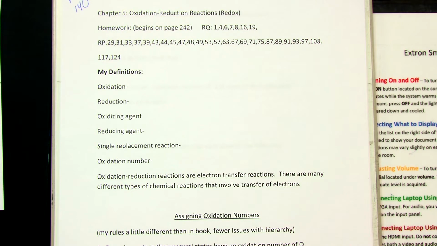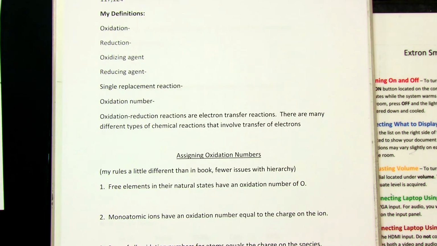And just glancing at the first two rows that I can see, I don't see a lot of this filled in. So oxidation reduction chemistry is electron transfer reactions. The electrons are actually moving around in redox. And there's different kinds of redox chemistry.